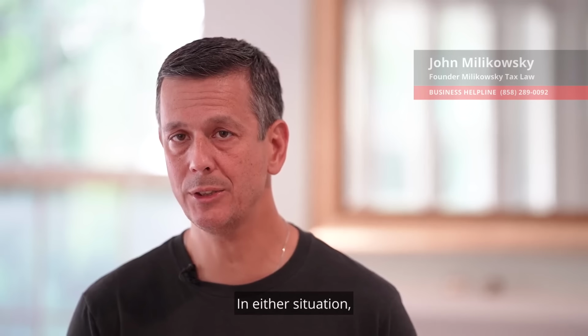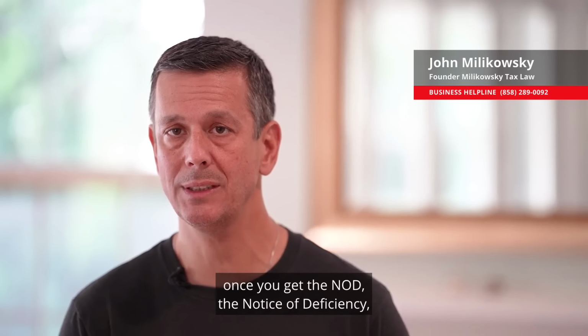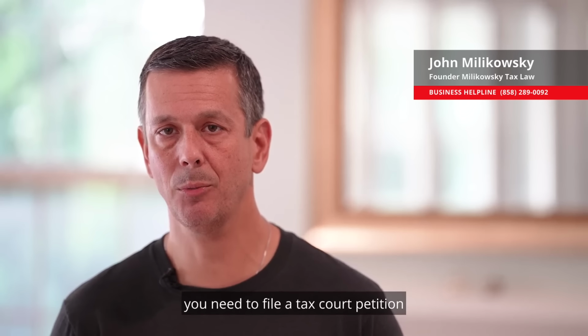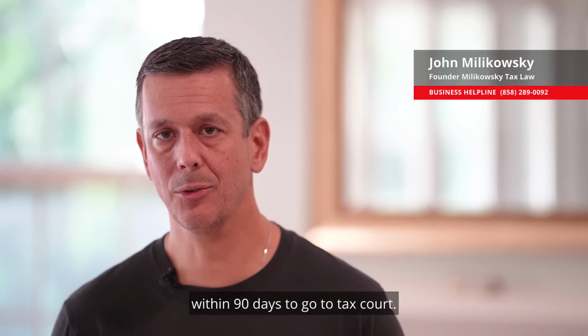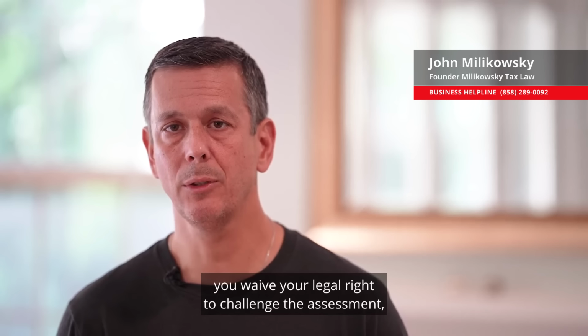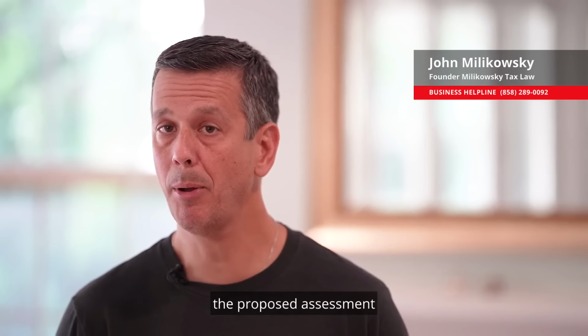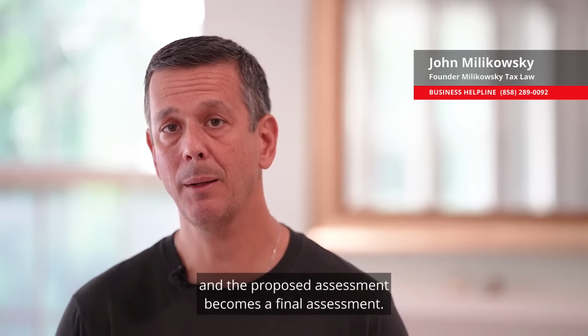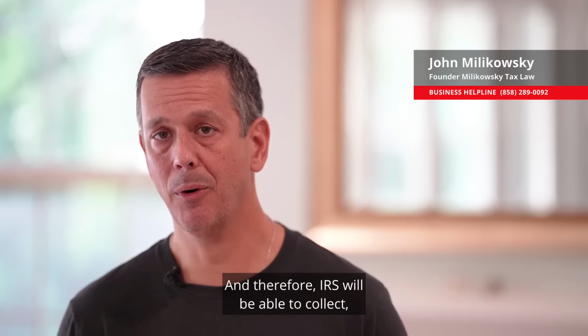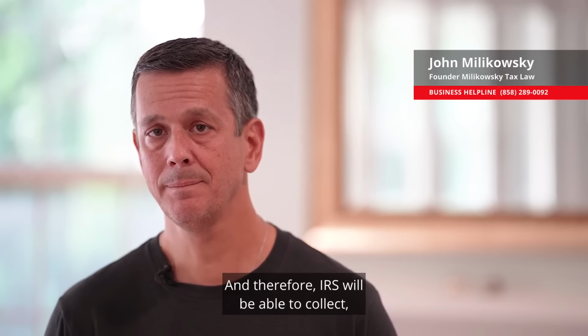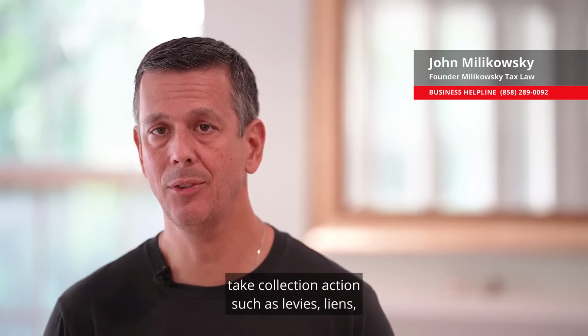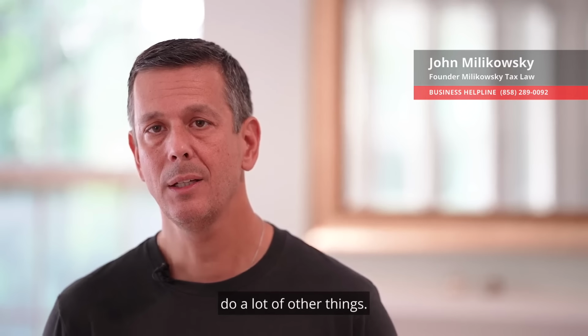In either situation, once you get the NOD, the notice of deficiency, you need to file a tax court petition within 90 days to go to tax court. If you don't do that, you waive your legal right to challenge the assessment, the proposed assessment, and the proposed assessment becomes a final assessment. And therefore, IRS will be able to take collection actions such as levies, liens, and do a lot of other things. So it's important to respond to it.